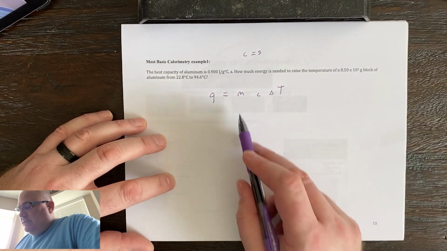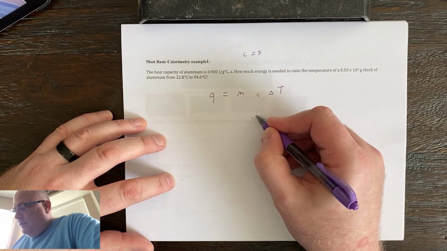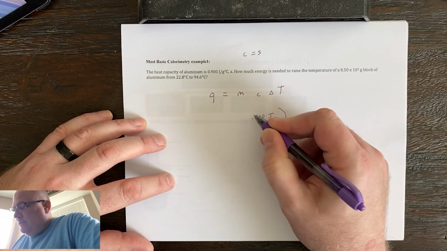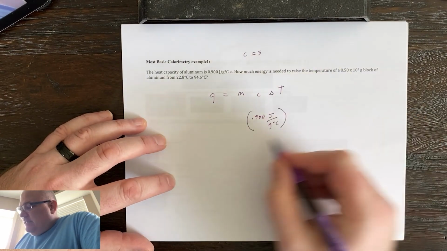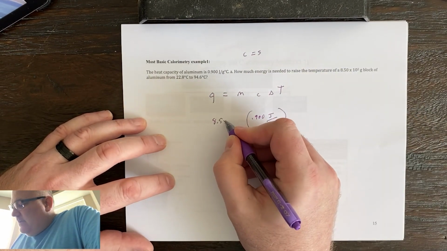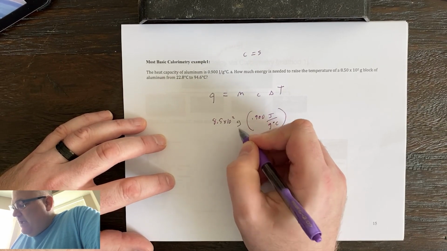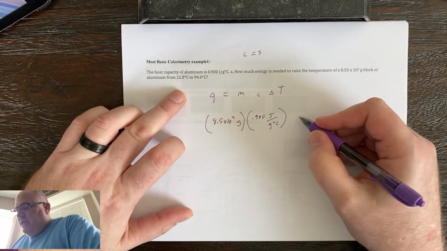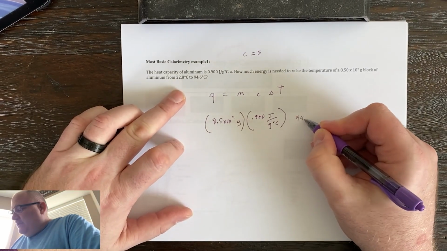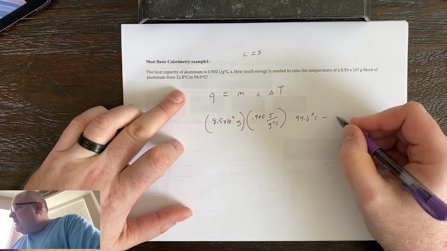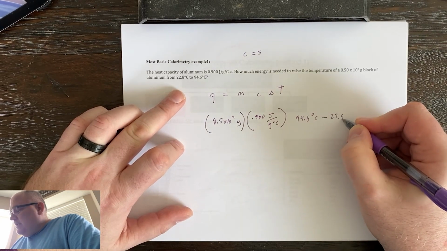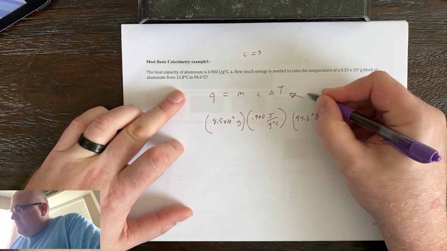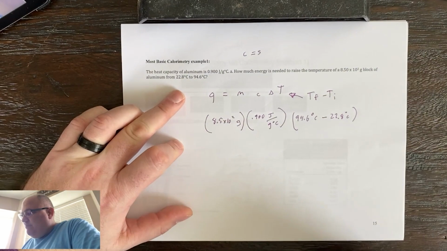And the first piece of information they give us is the specific heat. So I'm going to put it right underneath here. I'm going to go 0.900 joules per gram degree Celsius. Then they give us the mass, and that is 8.5 times 10 to the second grams. And then finally, they give us the change in temperature. Now, if you take a look at this, it really is 94.6 degrees Celsius, subtract 22.8 degrees Celsius. And again, let me remind you that this is always the final temperature minus the initial temperature.